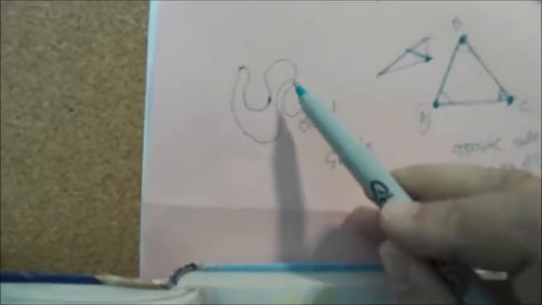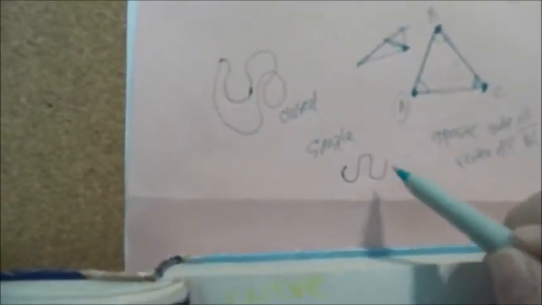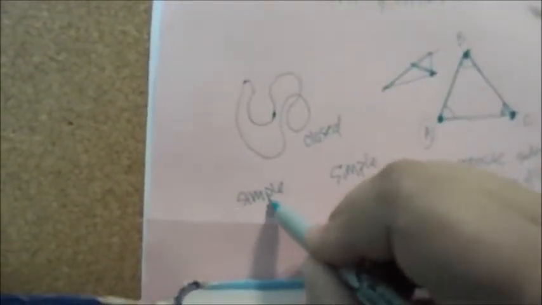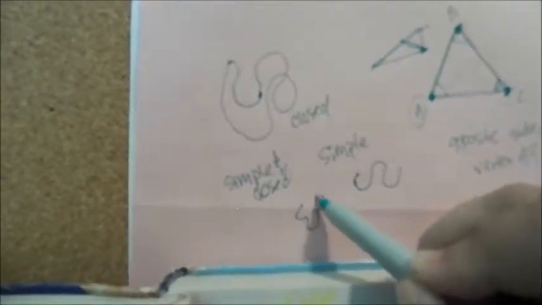Simple now, a simple curve is a curve that doesn't intersect itself. This one intersected itself right here, so it's not simple. But it doesn't say anything about being closed, right? So this right here would be a simple curve. It doesn't intersect itself. Now you have simple and closed. So it doesn't want to intersect itself, but it did have to start and end at the same spot. So simple and closed takes all of that into account.